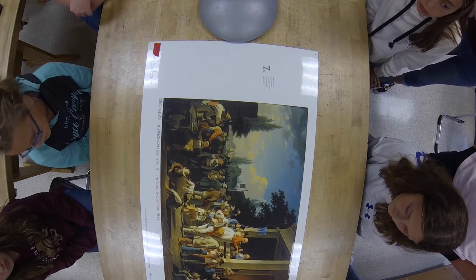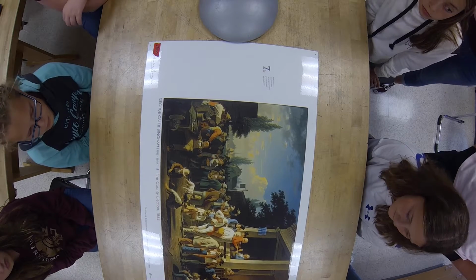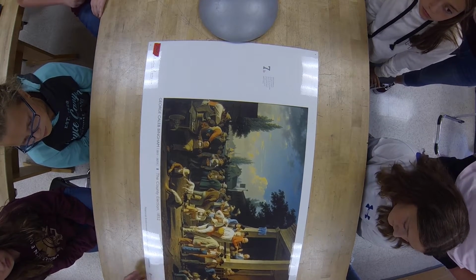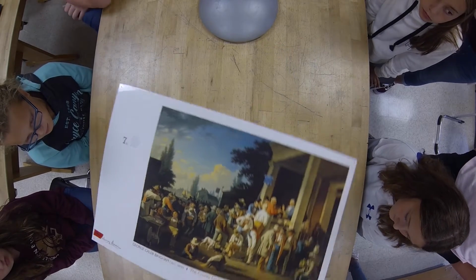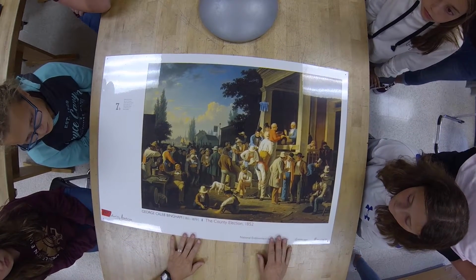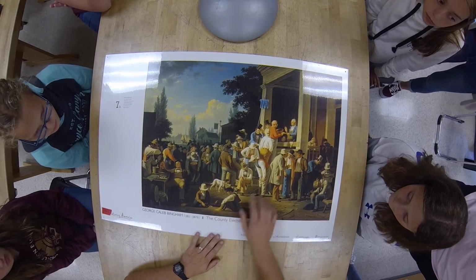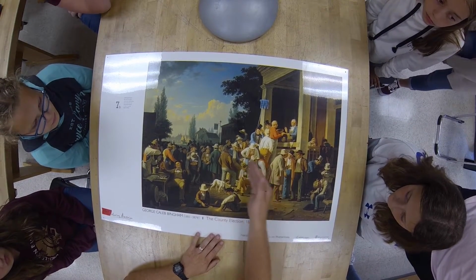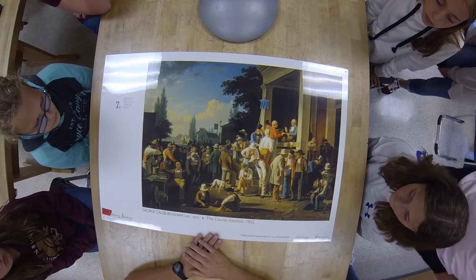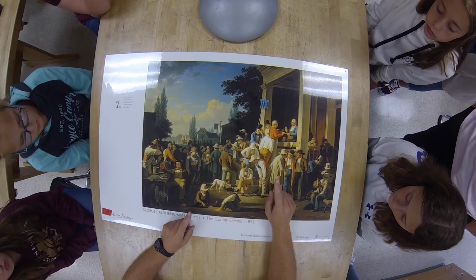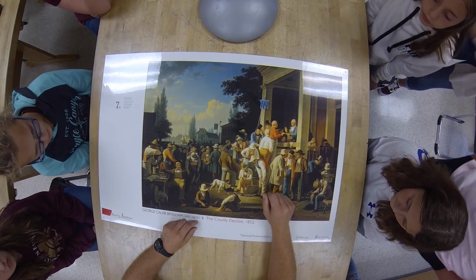And then the last thing that we're going to look at is the county election. With the county election, we're using several different things in order to show our perspective. We are using overlap like we had in the previous one, because these people are obviously overlapping and they go further back in space. But we're also using atmospheric perspective and just regular 1-point perspective.